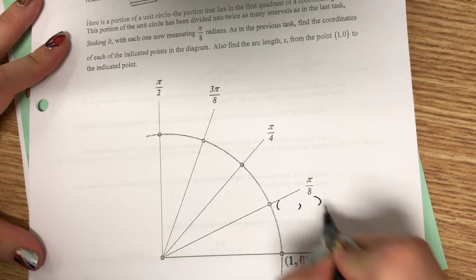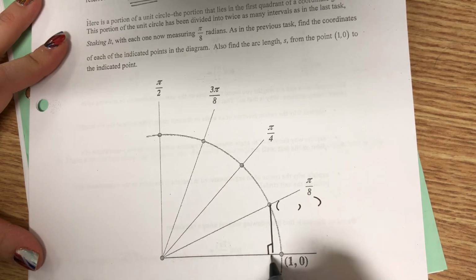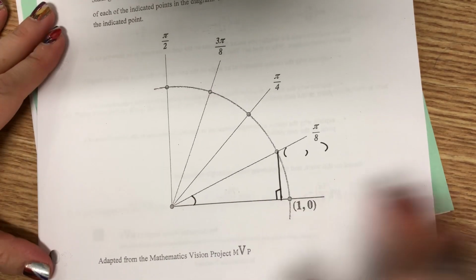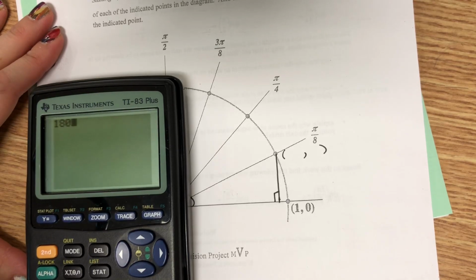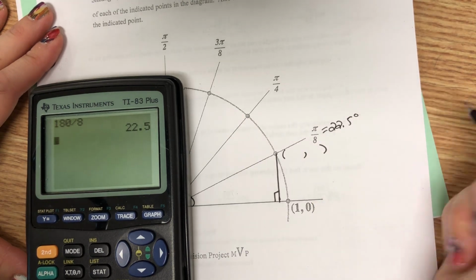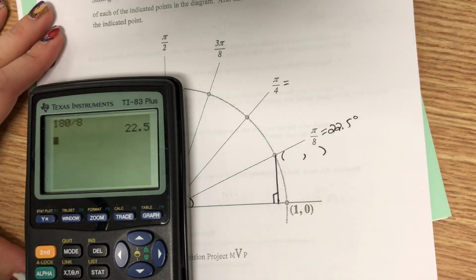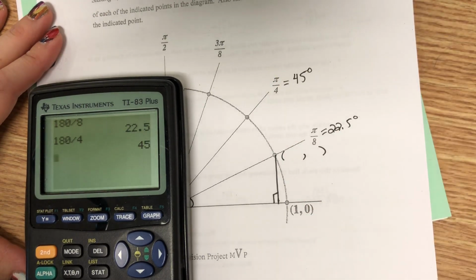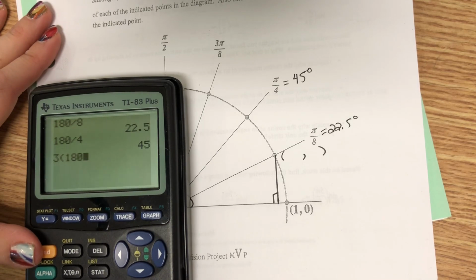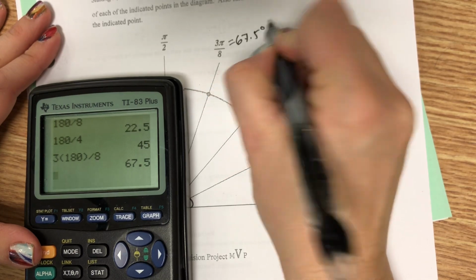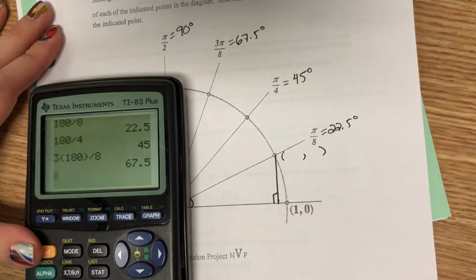So this is going to be some x, y. If I make that into a triangle, here's that angle of pi over 8. I know we don't love radians yet, we're just getting used to them. So let's think of that in degrees like we did our Ferris wheel. 180 divided by 8, so this is 22.5 degrees. Let's just do this one while we're at it. 45 degrees. 67.5 degrees, and up here we're at 90 degrees.